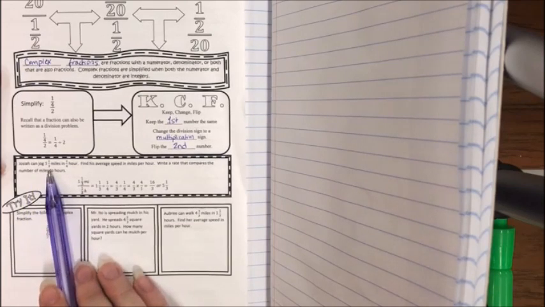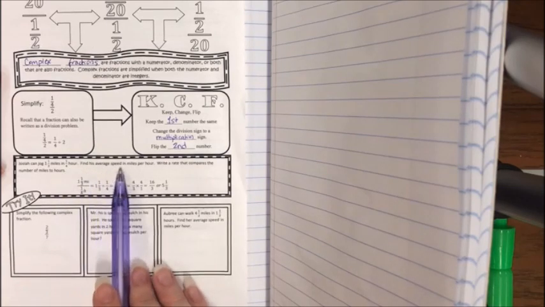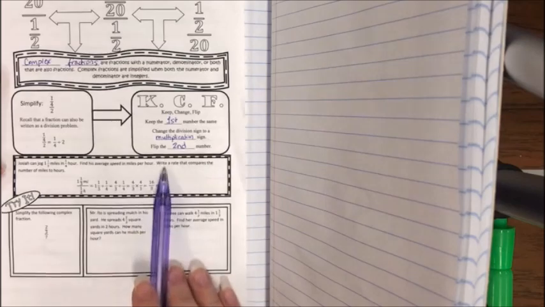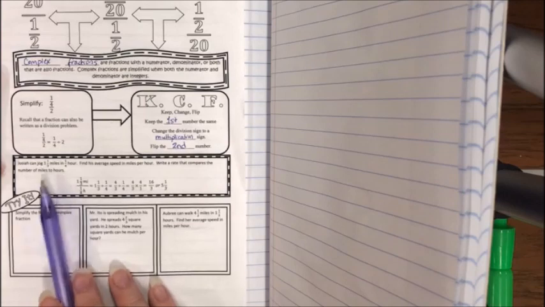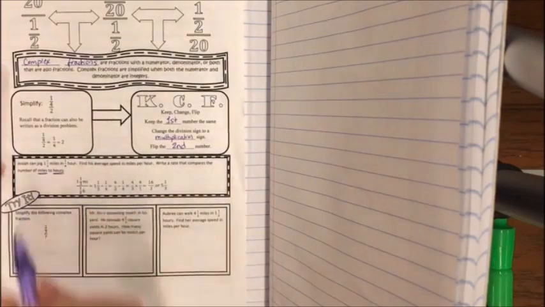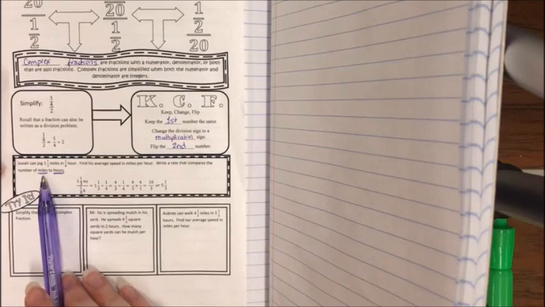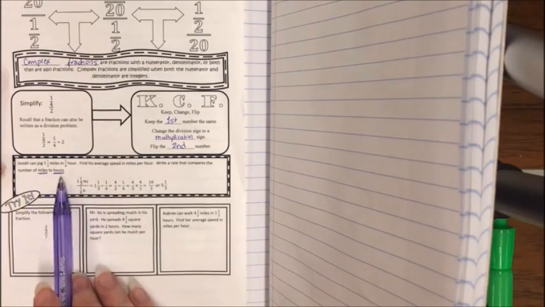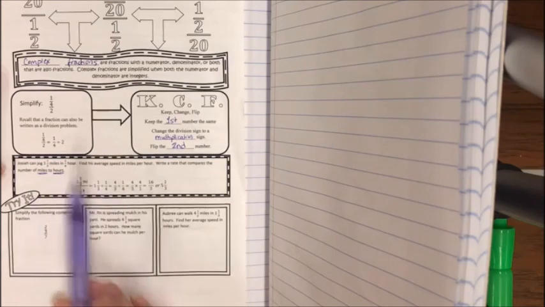Josiah can jog 1 1/3 mile in 1/4 hour. Find his average speed in miles per hour. Write a rate that compares the number of miles to hours. So we're comparing miles to hours. That tells us how we need to write our rate. So remember for the last lesson, we talked about rates and unit rates. So this is exactly how it's written in the problem. It tells us to do miles to hours. So miles is my numerator, hours is my denominator.